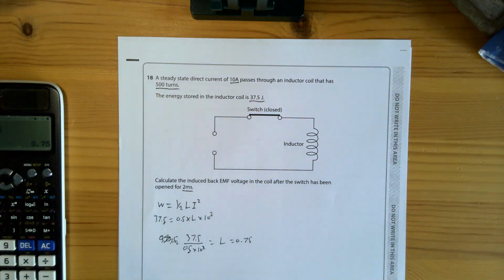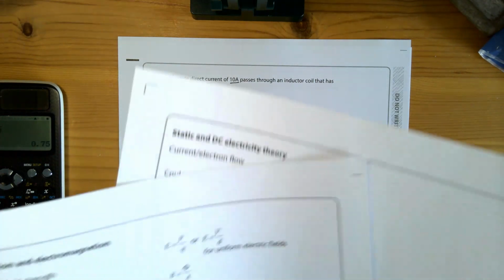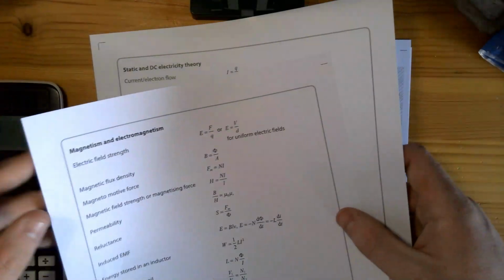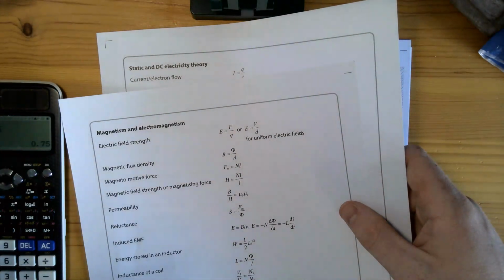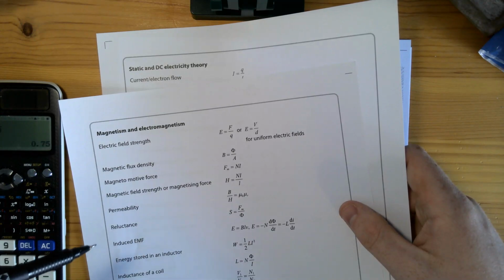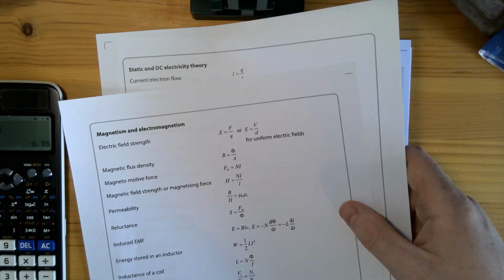That's L. I feel like I'm missing something. That formula isn't going to work immediately. I was going to jump straight to induced EMF. I got L, got R, got T.